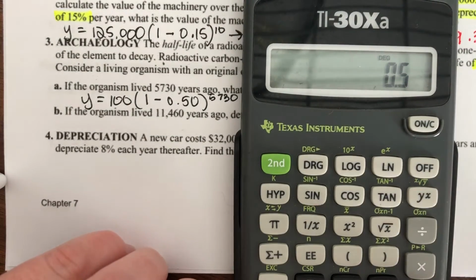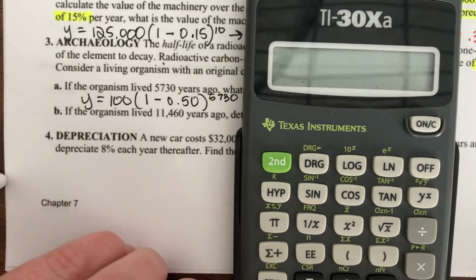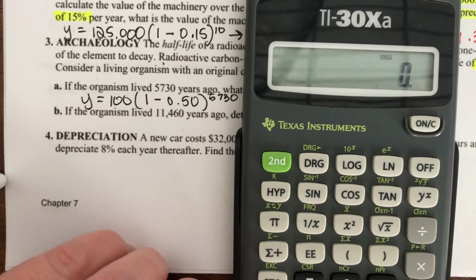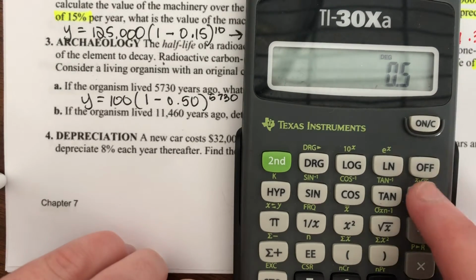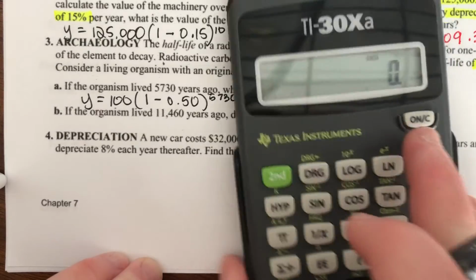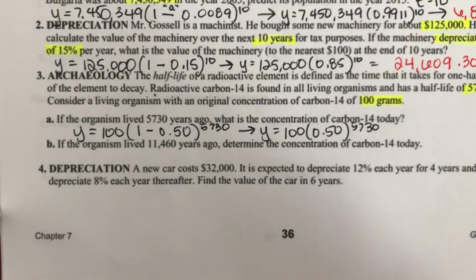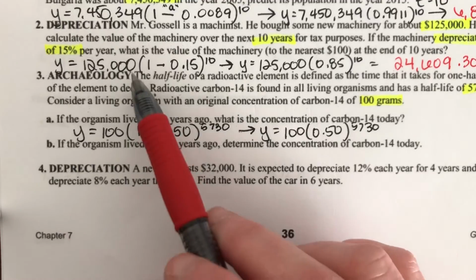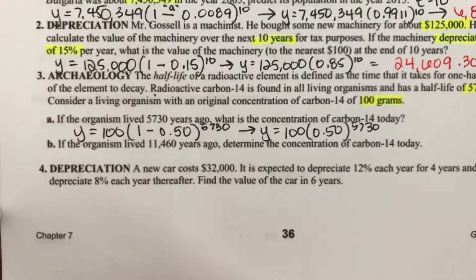0.5 raised to the 5730 equals just nothing because it's so small. All right, well, never mind. I'm making this too hard. Duh. The half-life. It tells us right here at the top.